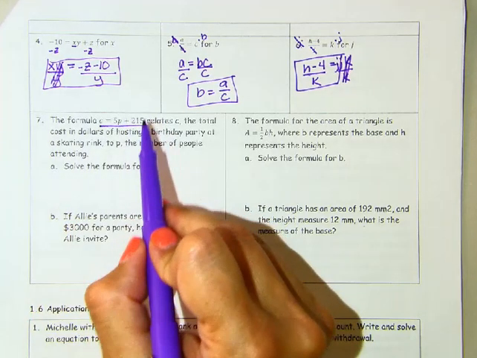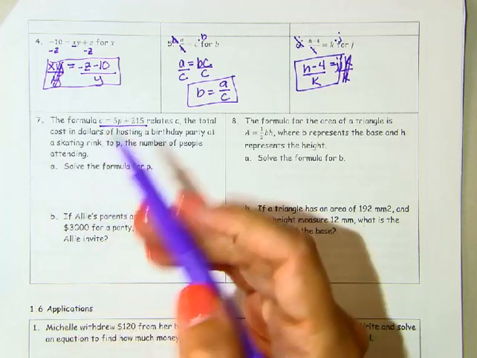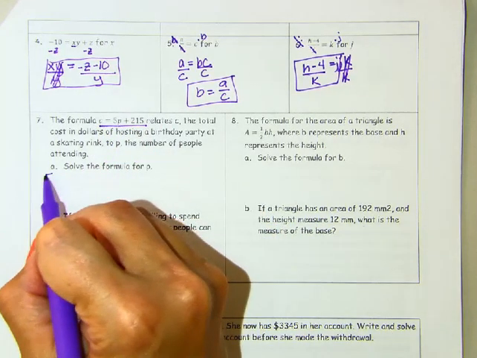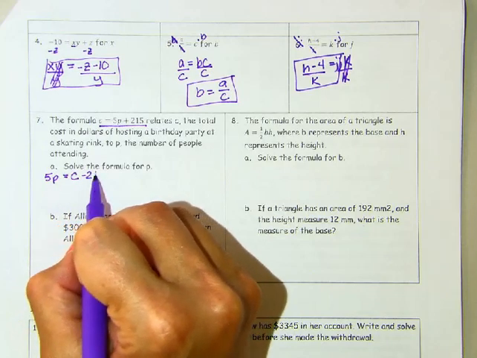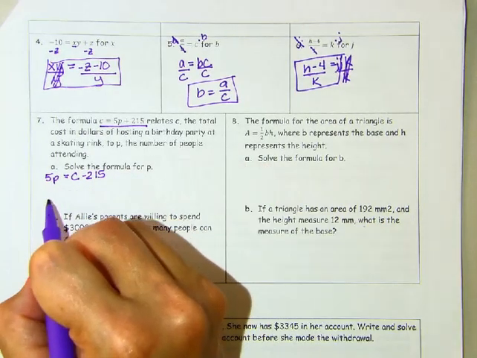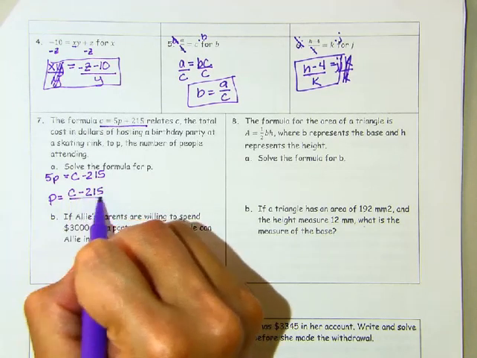So I always have to get rid of this plus, if there's a plus or minus, first. So I'm going to subtract 215, and again, I'm writing the P first. So I have that 5P still equals C minus 215. And then I have to divide by 5. So P is going to equal C minus 215, all divided by 5.